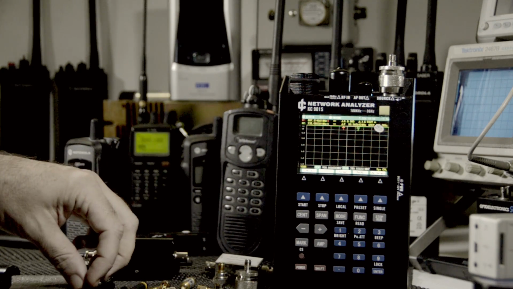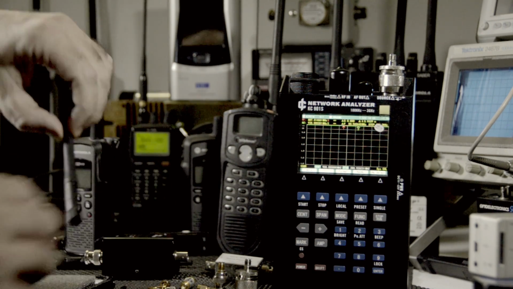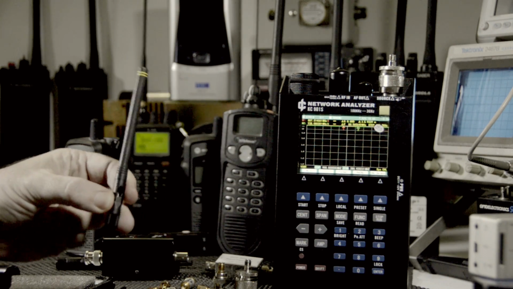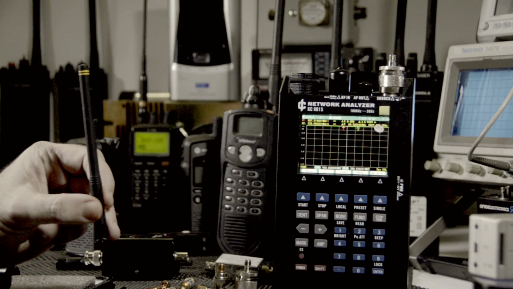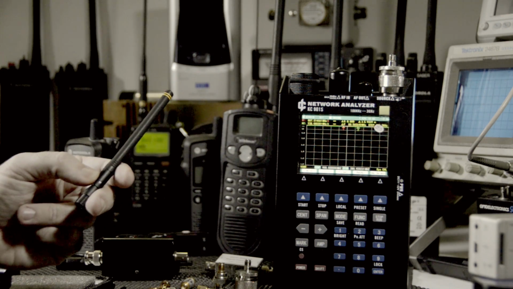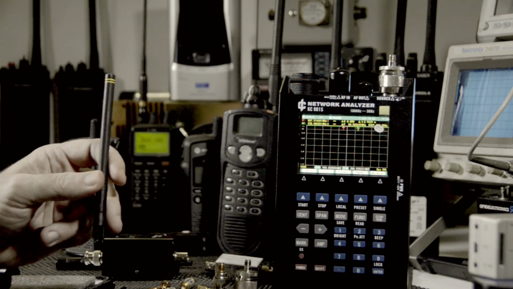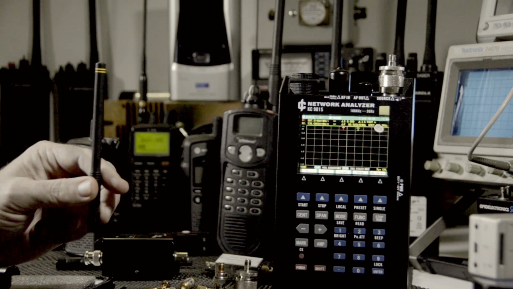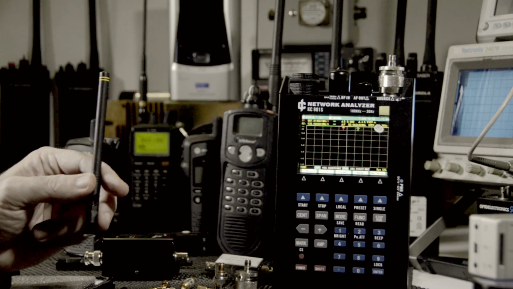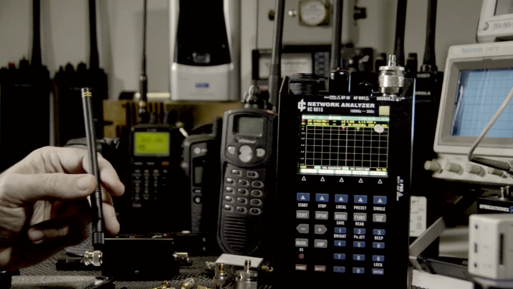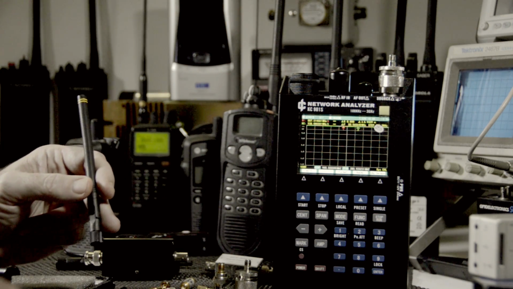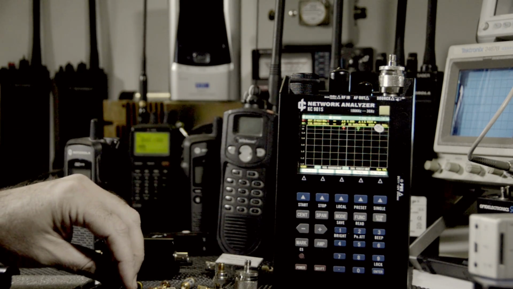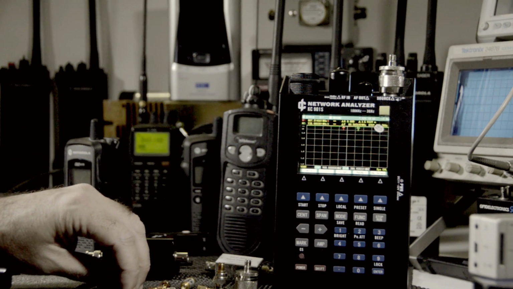And for antennas, such as these, small or large, we can test the VSWR. We can look at the return loss of an antenna. We can also Smith chart it. For those of you who may not be familiar with what that is, we'll be getting into that in a later video, but for right now I just want to demonstrate the basic functions of the KC901S vector network analyzer.